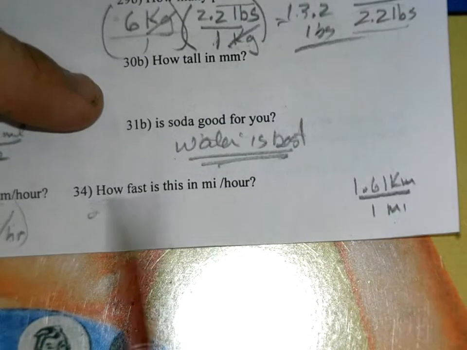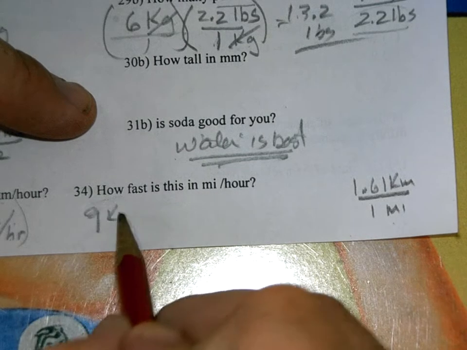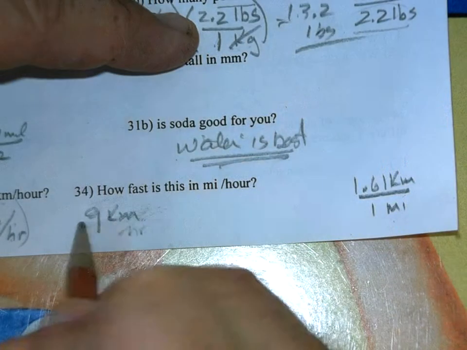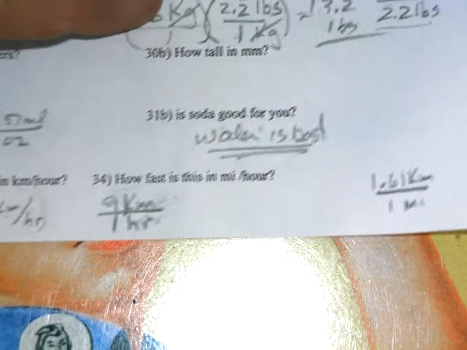So how fast is this? Well, we got 9 kilometers per hour. Now actually, I did that wrong. 9 kilometers over 1 hour. We're just going to get that set up like that, so it's already a fraction for us. So there's our given.